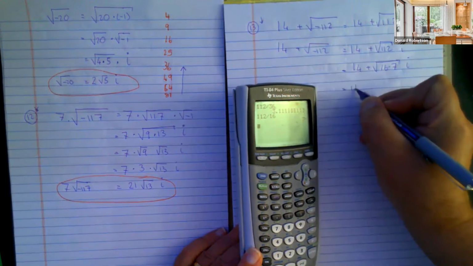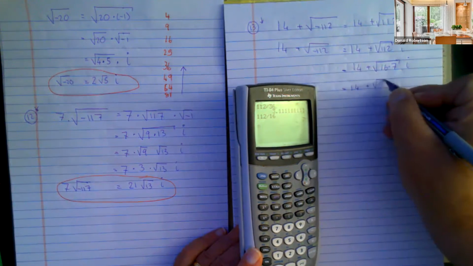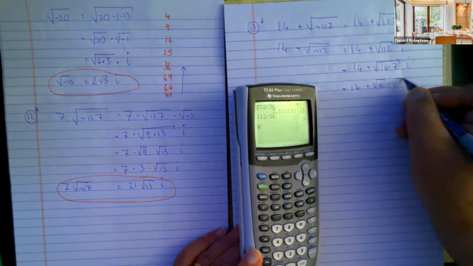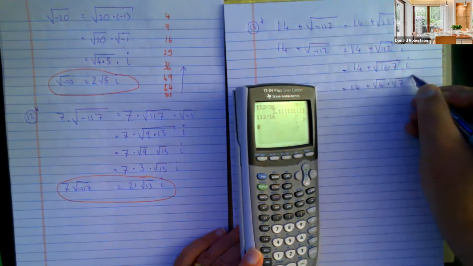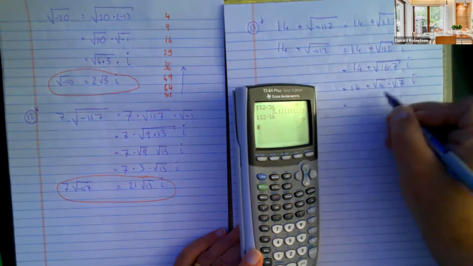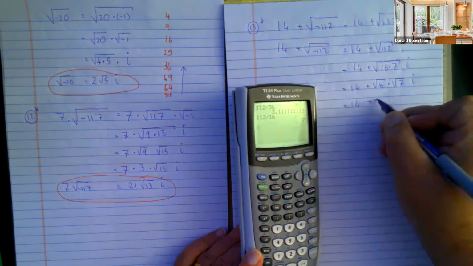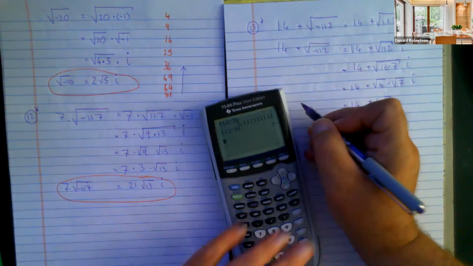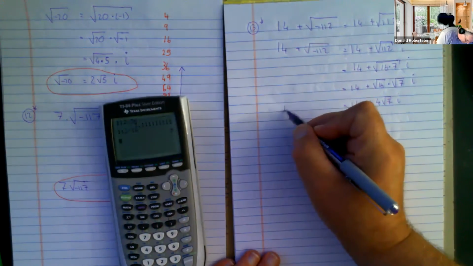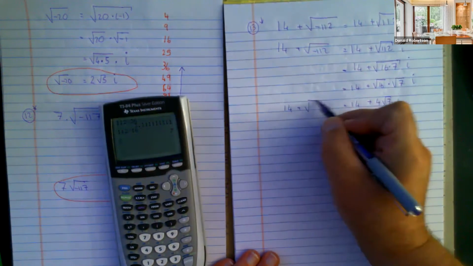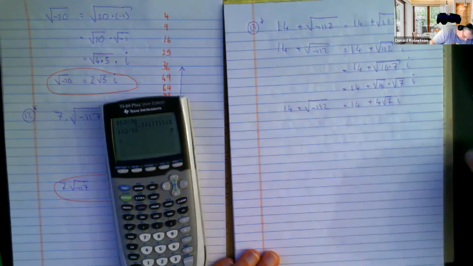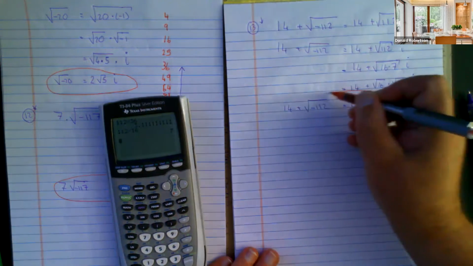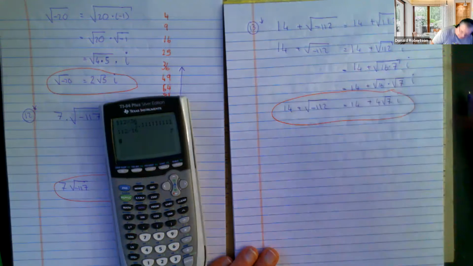So it's going to be 14 plus the square root of 16 times the square root of 7, i. And the square root of 16 is 4. So you get 4 root 7, i. And so we are finished. 14 plus the square root of -112 simplifies down to that.